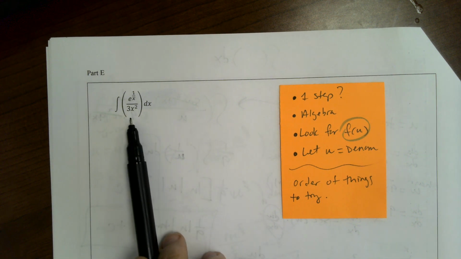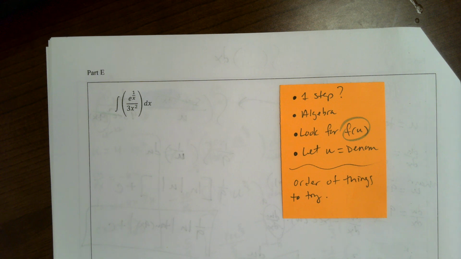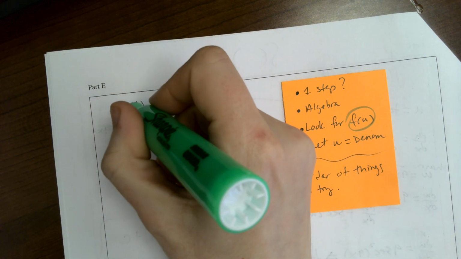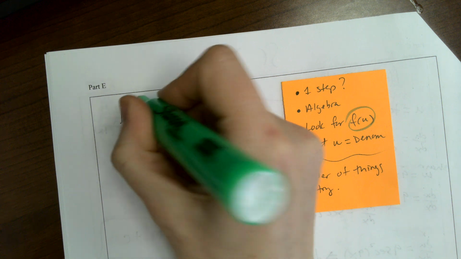So I look at this. Is it a one-step? No. Any algebra to be done? No. So now I look for f of u. So I am looking for a function with another function inside of it that's not just x. Okay, and guys, I see it. It is e to the 1 over x.